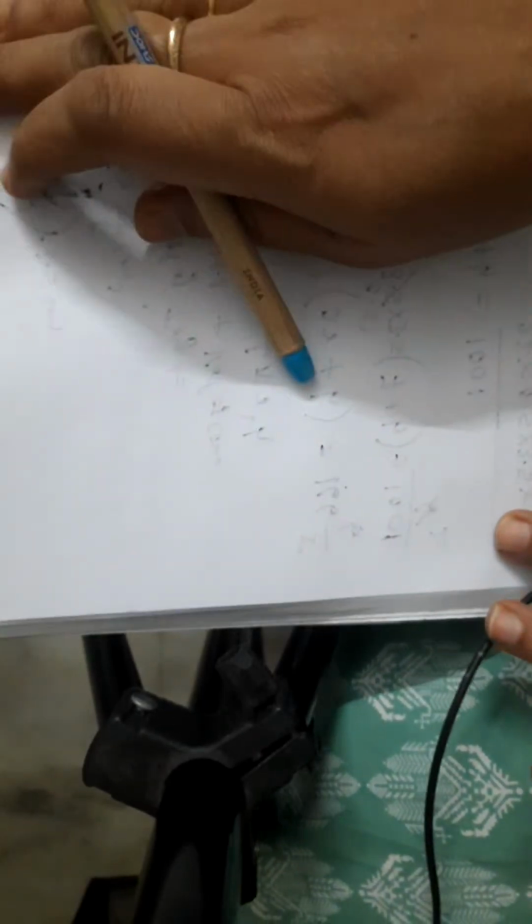Trigonometry proofs. Students find it difficult to deal with this exercise. If you follow a few basic steps, you can easily solve this exercise. This is one of the important exercises for board exams. So let's start with this.